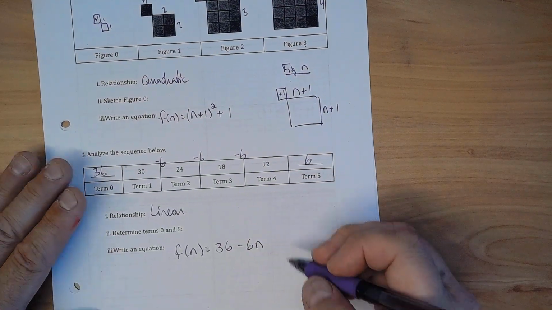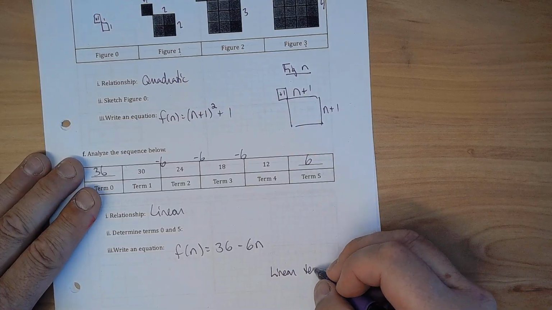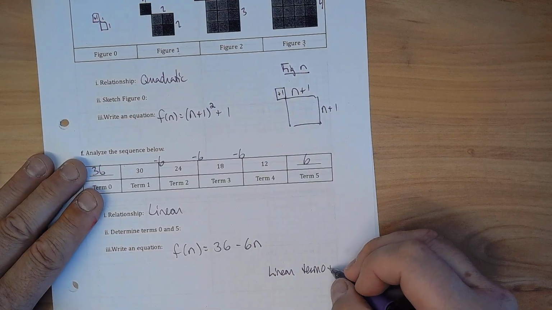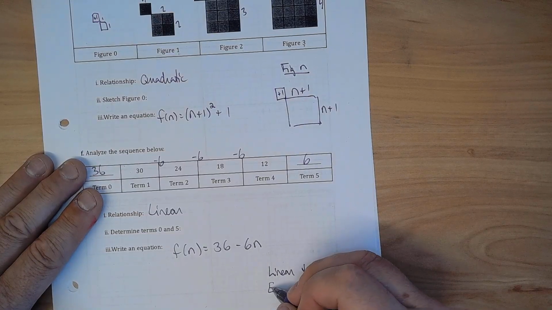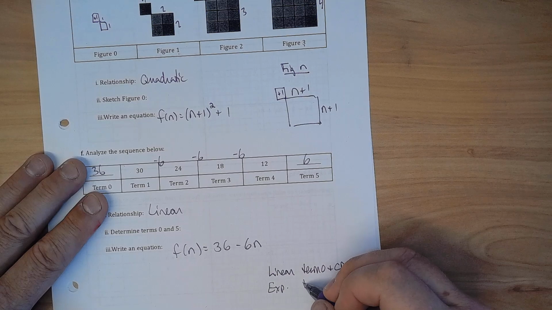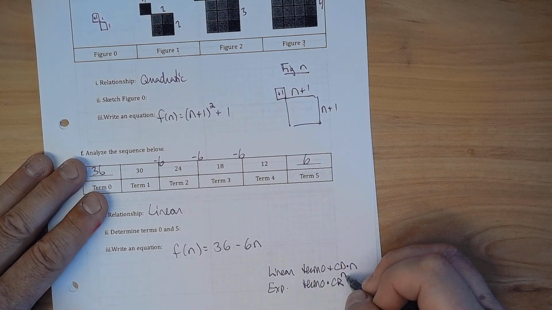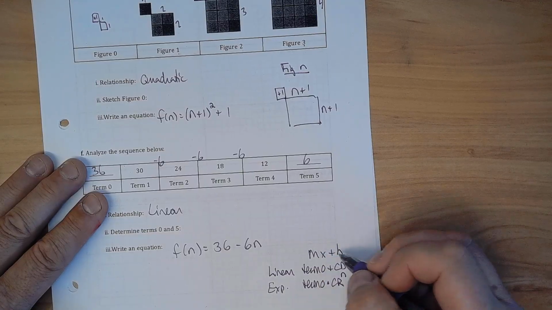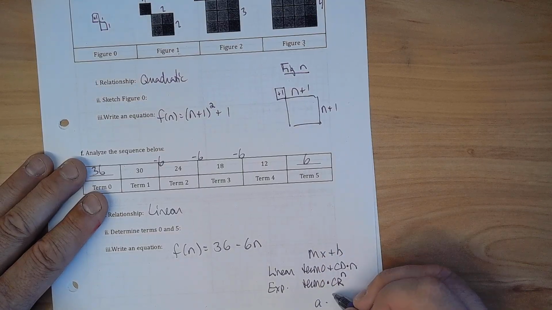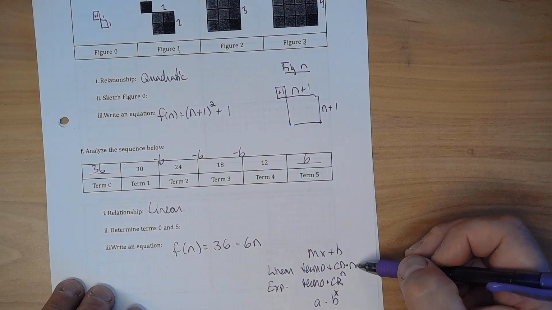Just a reminder that for linear, it's term 0 plus constant difference times n, and for exponential, it is term 0 times constant ratio to the power of n. Also, mx plus b, or b plus mx, and ab to the x. So power for exponential, multiplied for linear.